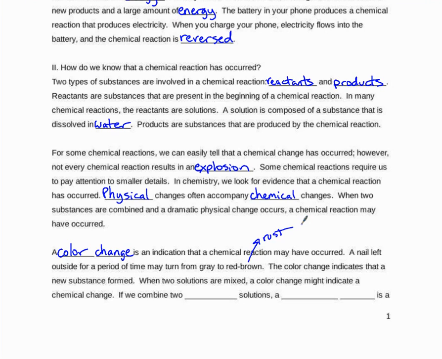Rust is a new and different substance than, say, the iron that made it. It really doesn't even take a long time. So I said for a period of time. I recently left a nail outside and it rained, and within 3 days, this chemical reaction happened. The entire outer layer of the nail was now rusted. It does not have to take a long time.